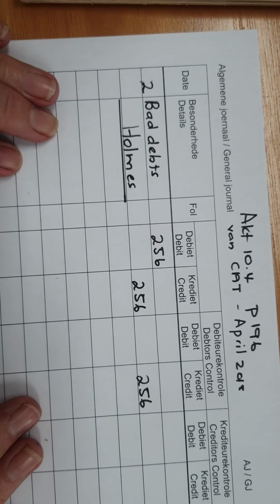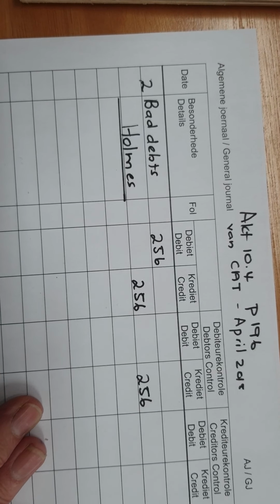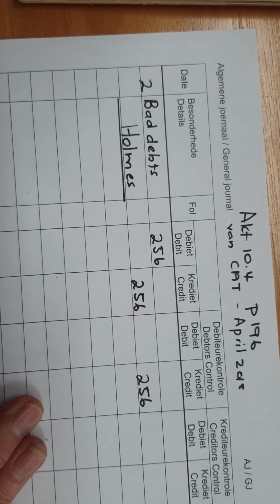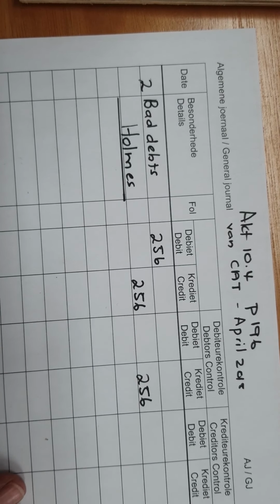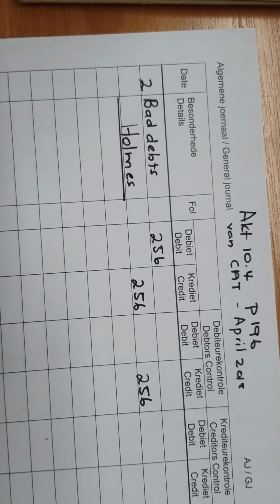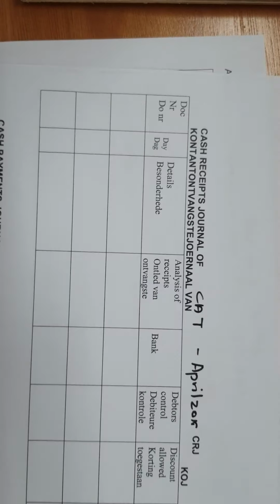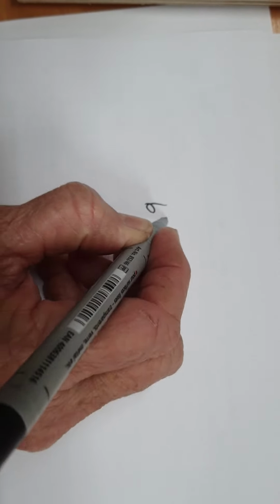Ons gaan na die volgende transaksie toe. Dis op die derde. De TUI settled her debt of 660 and the business allowed 5% discount. Kom ons werk eers uit, wat gaan die bedrag wees? Die persoon skuld vir my R660.